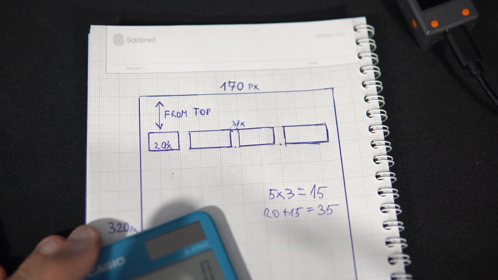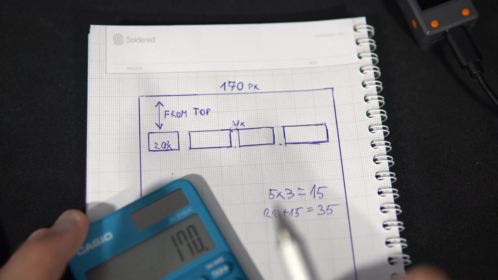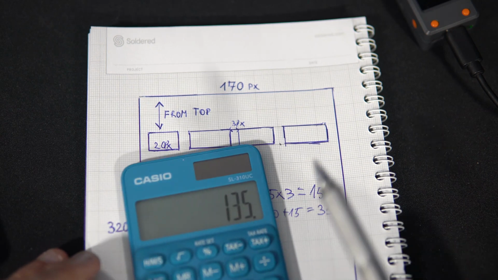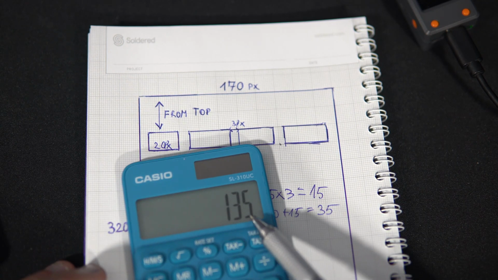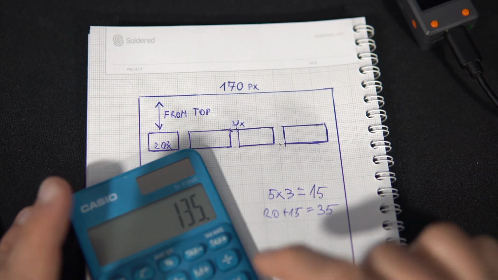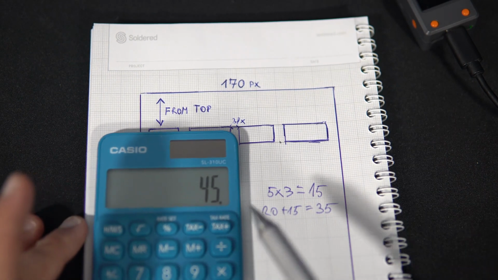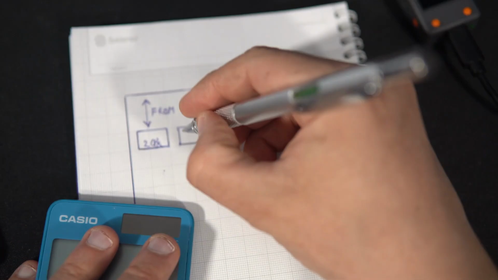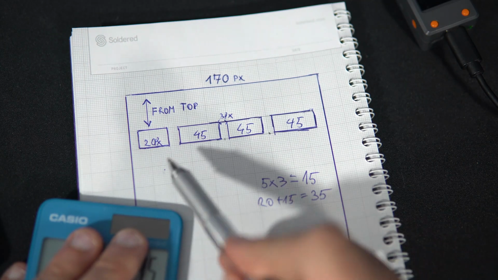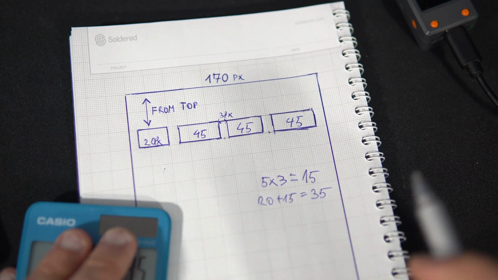And we have 170 minus 35. We are left with 135 pixels for these 3. And if we divide this by 3, we have 45. So this will be 20 and these 3 will be 45.